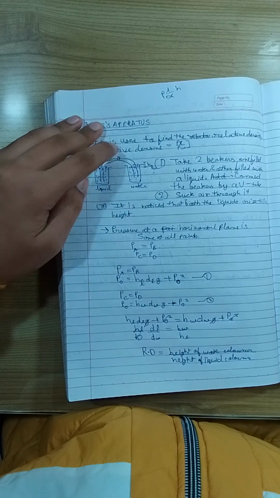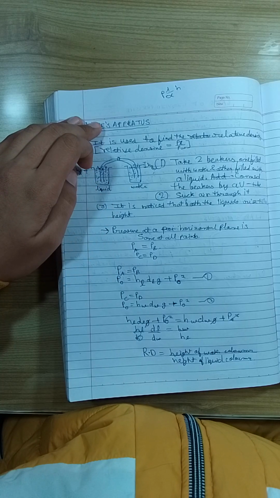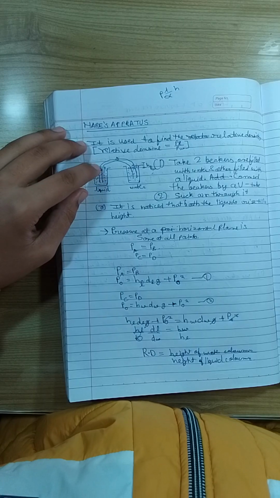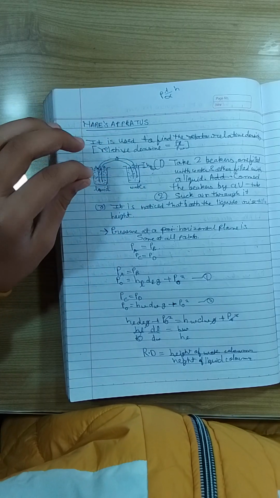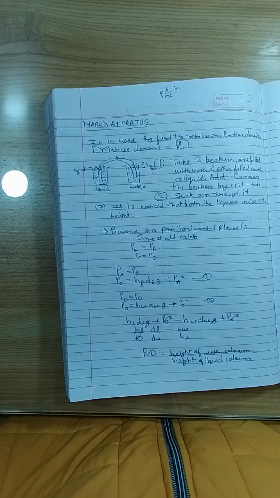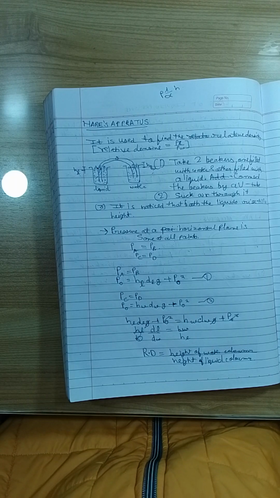We sucked the air through the pinch cock, and it is noticed that both the liquids rise to a particular height. Now we mark points at the same height A, B, C, and D. We have to make sure that all the points A, B, C, and D are at the same height from the base.